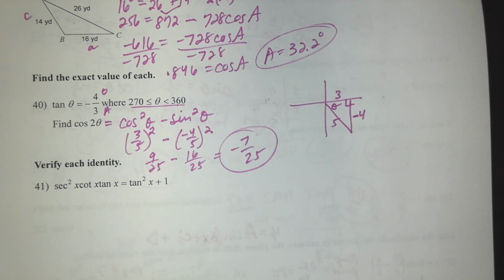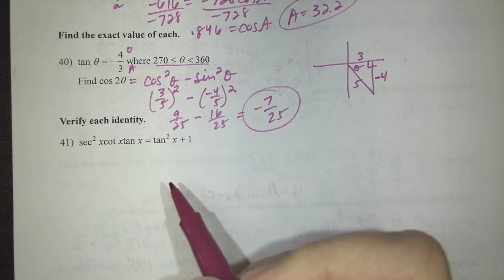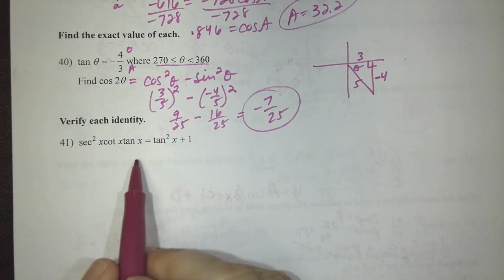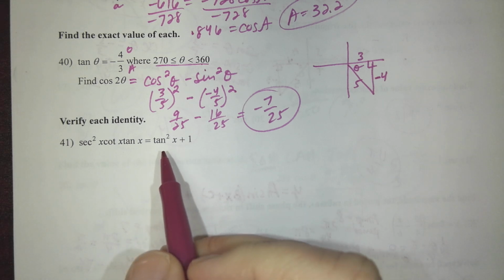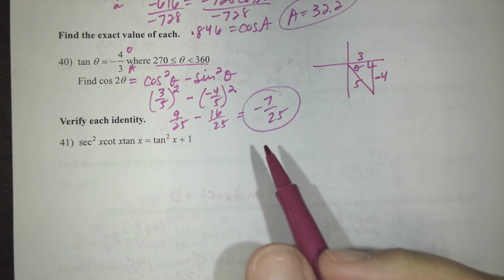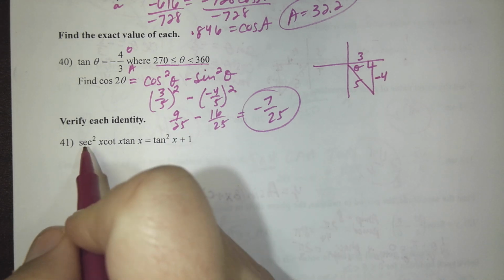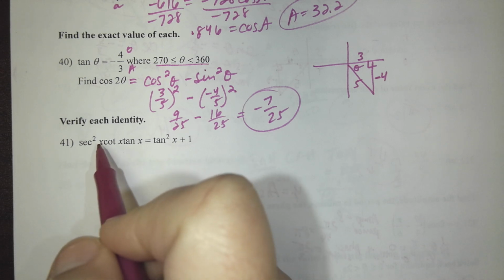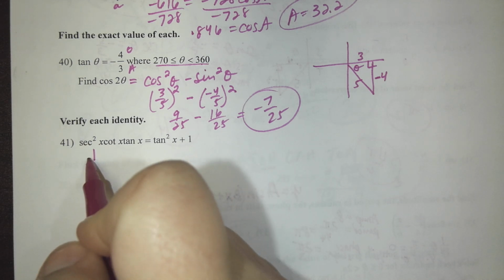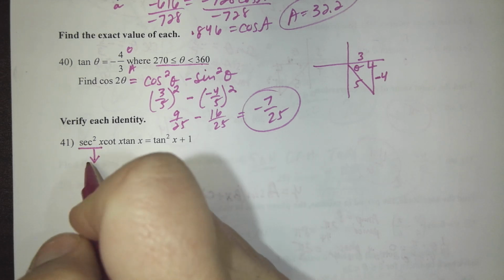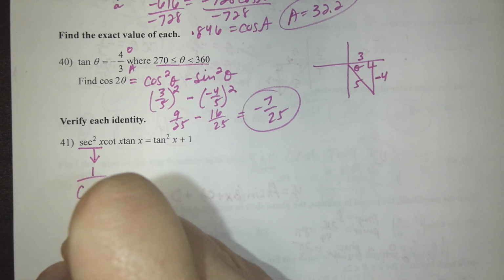Ooh, verifying identities. I mean, you really should have a note card of just these identities. So let's go over some of these. What your job is to do is really to get one side to look like the other side. So it's up to you how you do this, but I would say, okay, secant squared is equivalent to 1 over cosine squared.